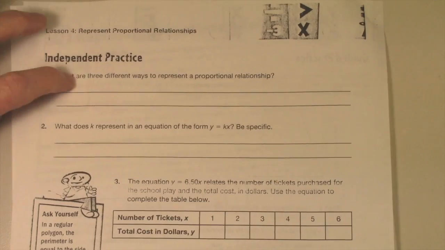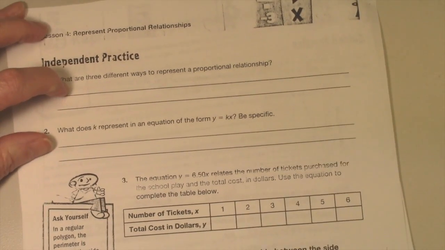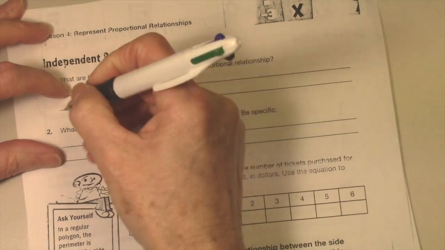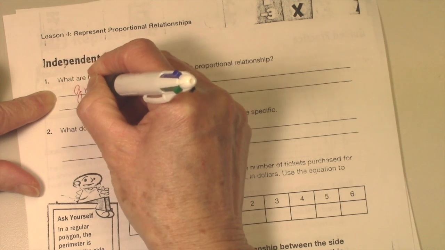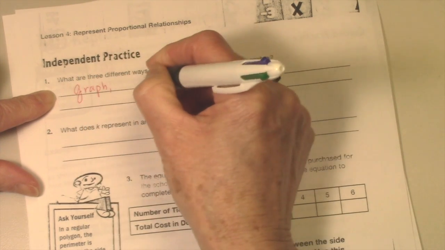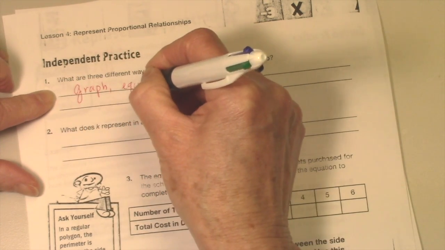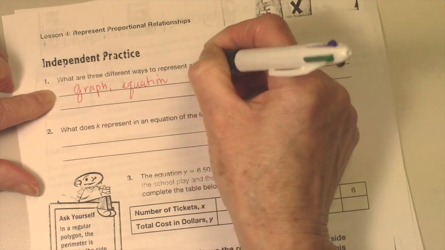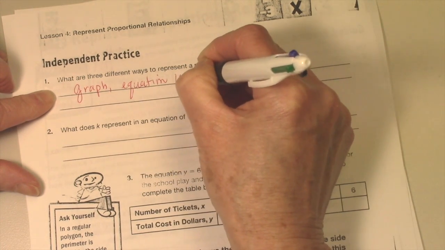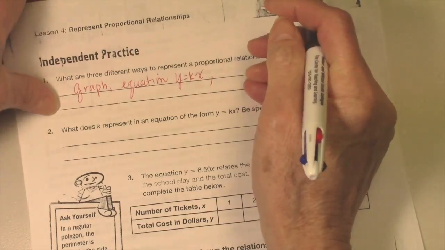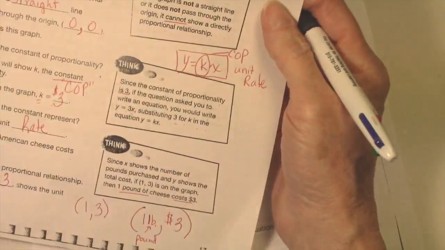What are 3 different ways to represent the proportional relationships? Oh, I'll help you here. Let's write this fast. You have a graph. You have an equation, which is y equals k times x. And the last one, what was it again? A graph equation.